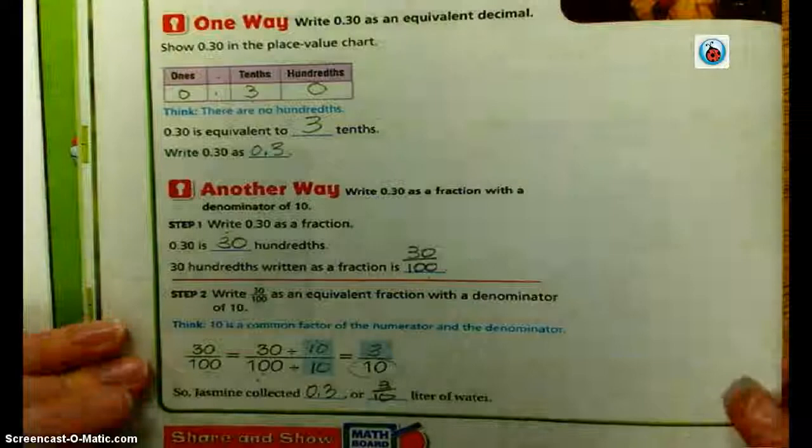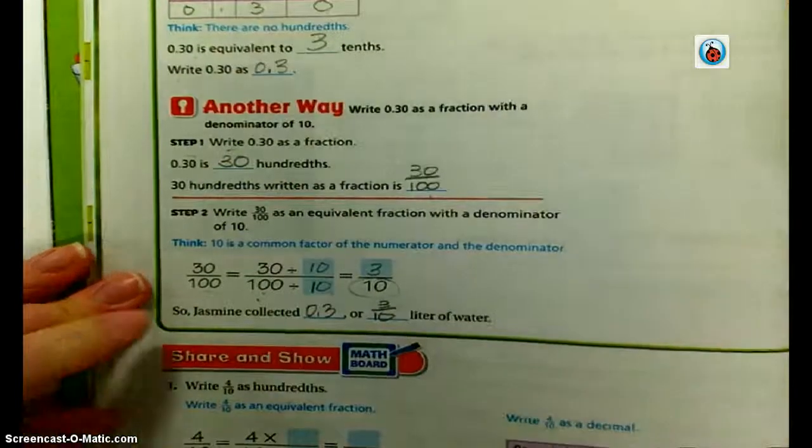Now I'd like for you to go ahead and complete the share and show on page 508 and 509.